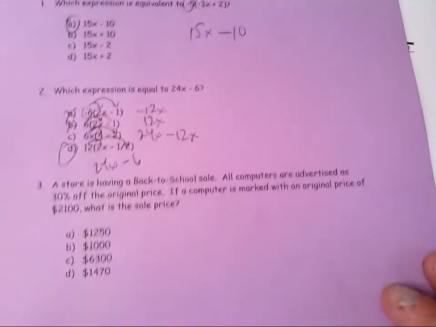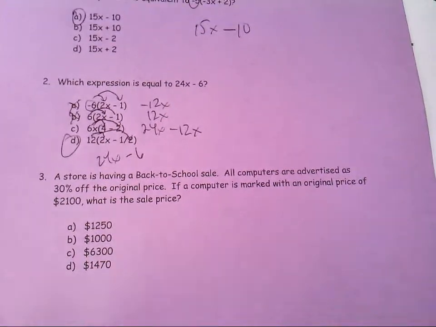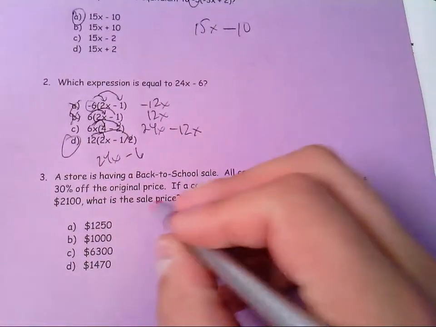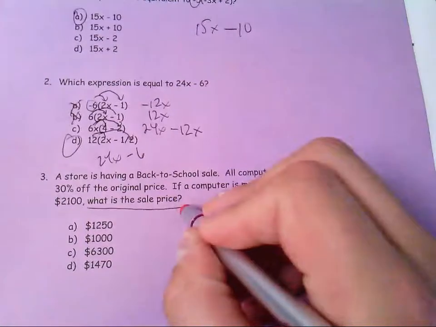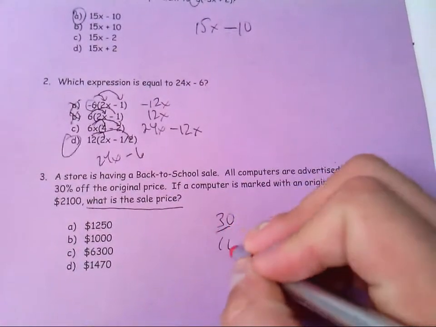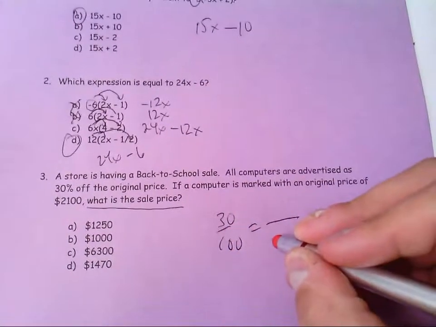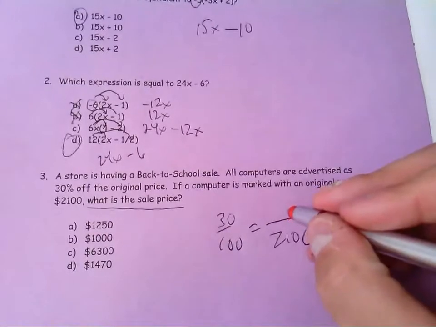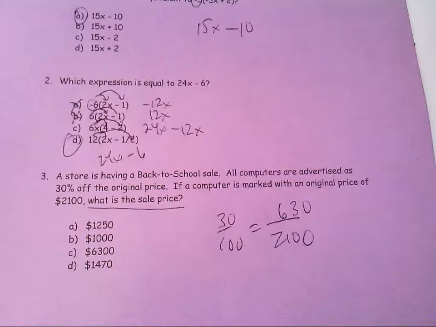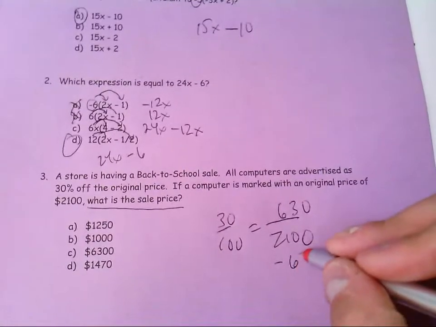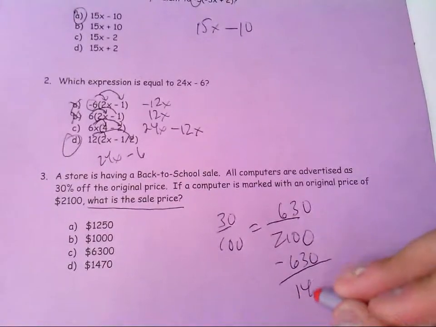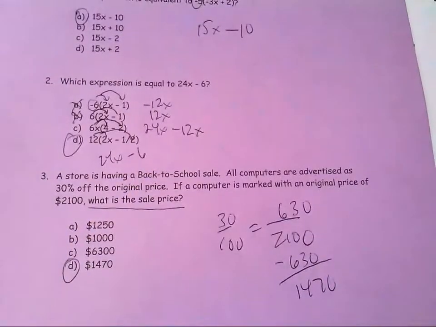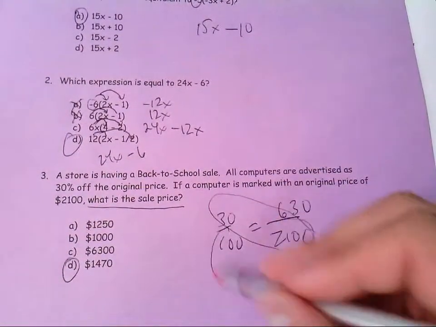All right, number 3. The store is having a back-to-school sale. All computers are advertised. Okay, what's the sale price? Well, it's 30% off. So we'll go back to our old percent days where we take 30% of the 2100, which is, save a little math, $630. You then are going to subtract the 630 away to get 1470. The answer is D. Remember how to do this. We cross multiply and divide.